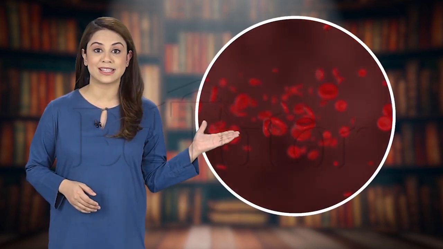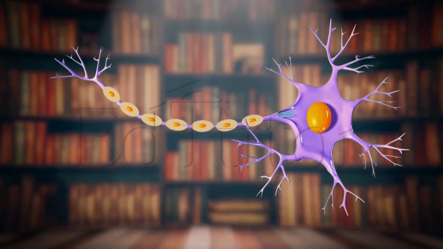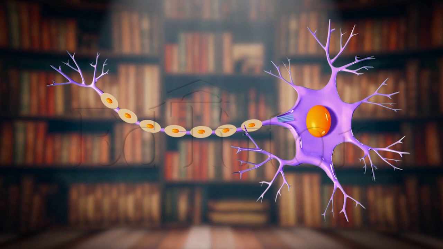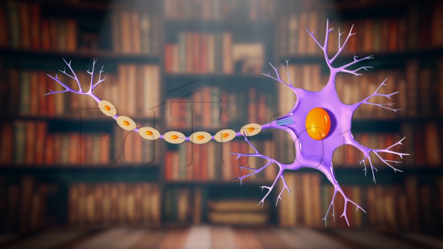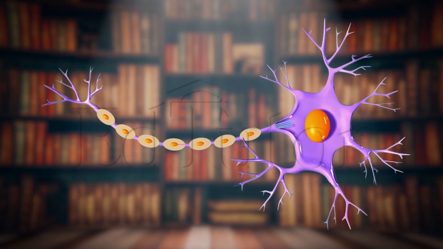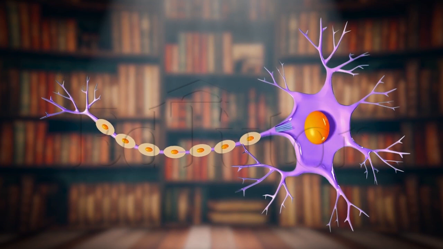Here's a red blood cell. It's round, so it can accommodate the globular hemoglobin. And then we have this long nerve cell, which allows it to transmit the nerve impulses to long distances in our bodies.